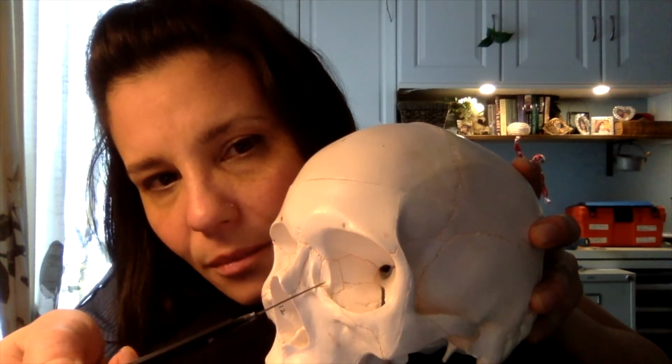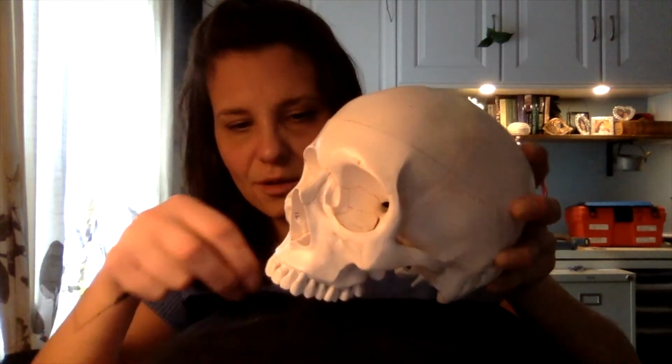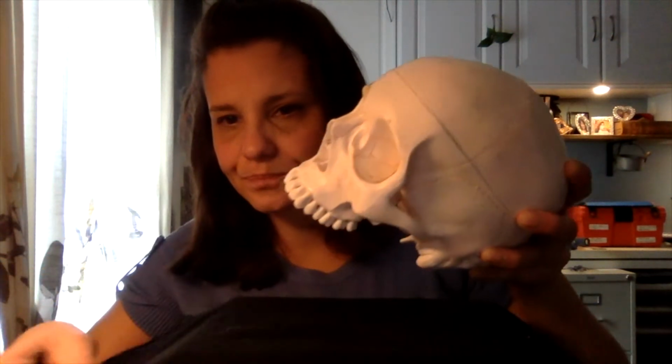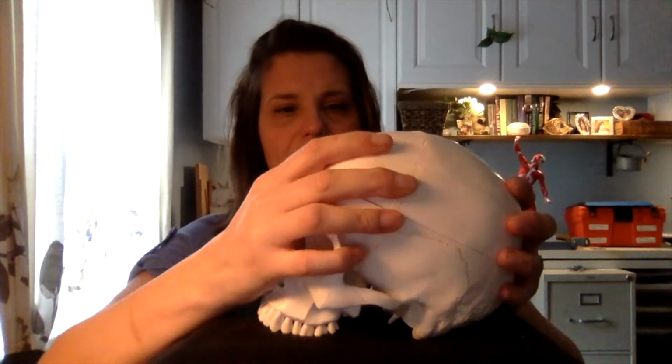Our lacrimal bone. All right, let's look a little closer now. We're going to zoom right in. We have our ethmoid bone. Let's start with the ethmoid bone, and then we'll get to the, let's open this up.